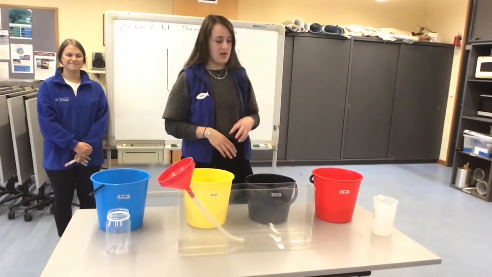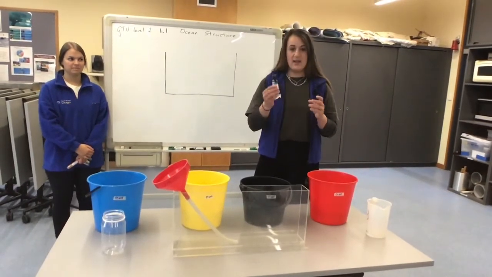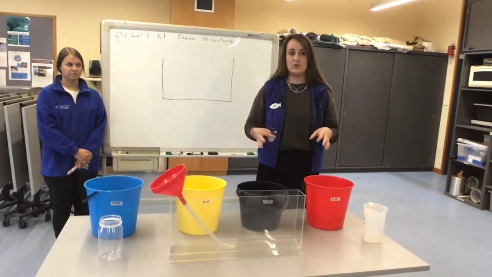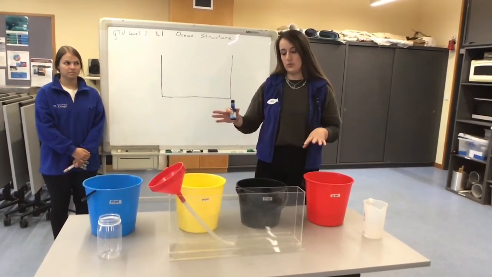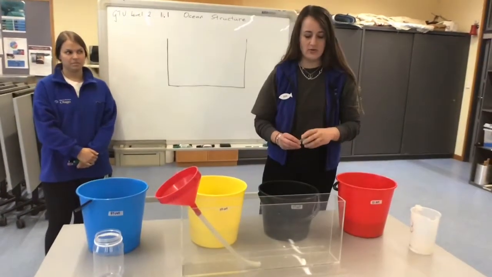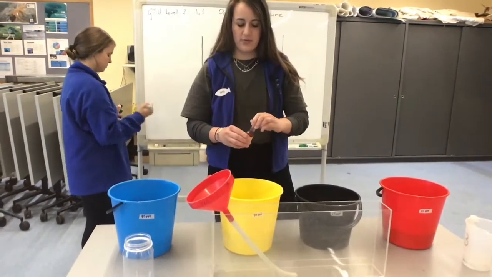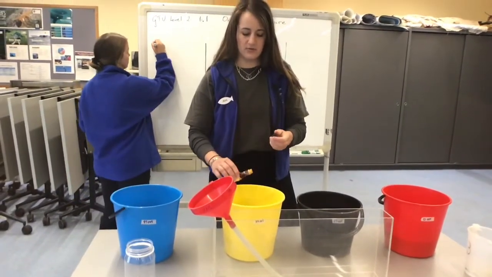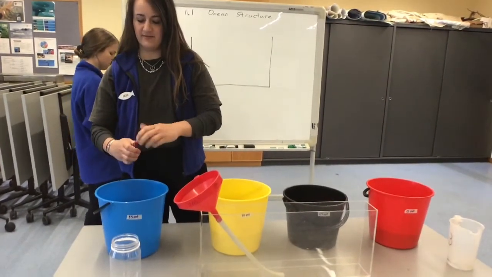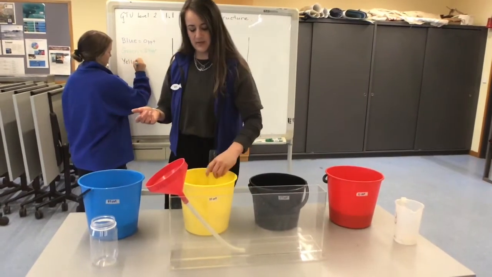Okay, so I've got my 4 buckets of water, and I'm going to add in a few drops of food colouring into each, and that's going to help us distinguish which water is which when we mix it in the tank. So blue is going to be 0. For 25 we've got green. For 35 we've got yellow. And 45 red. Alright, so we're going to give them a good mix.